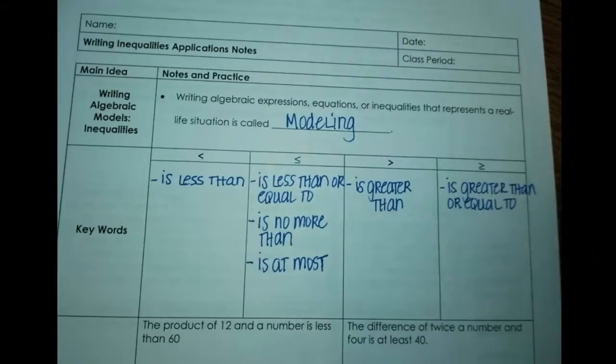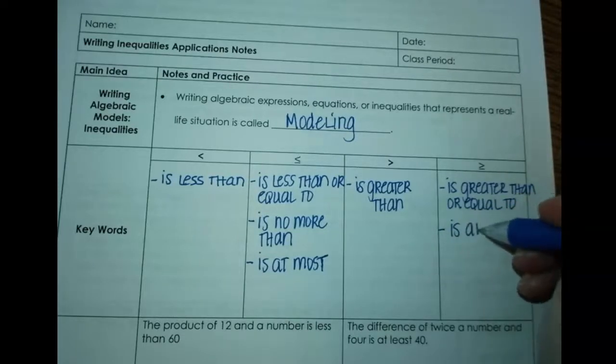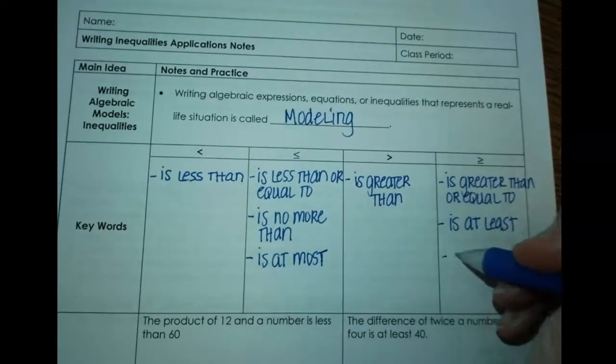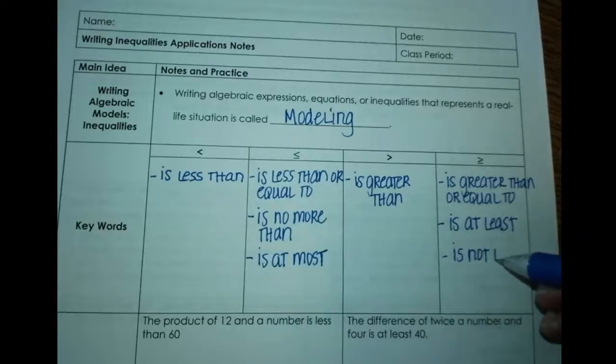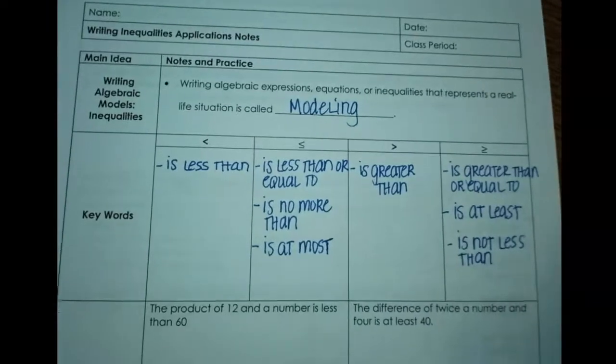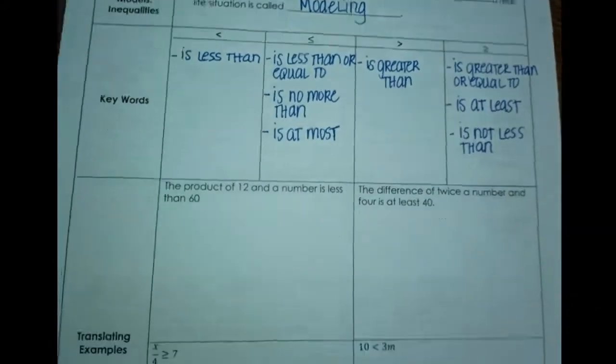But you are more likely to see is at least. So if you're reading a word problem and you see at least, we're talking about greater than or equal to, or is not less than. Okay, so those are just some keywords that you should remember when we're translating our inequalities. So let's try a couple.